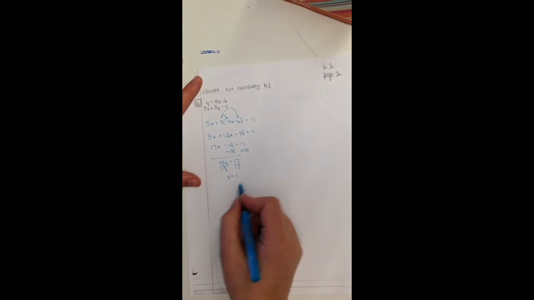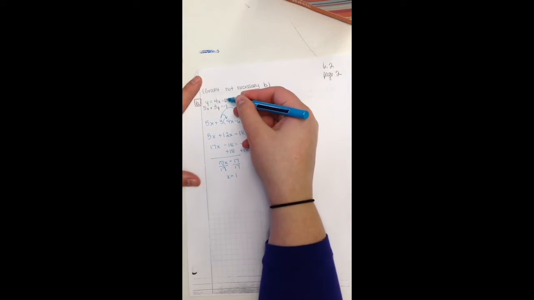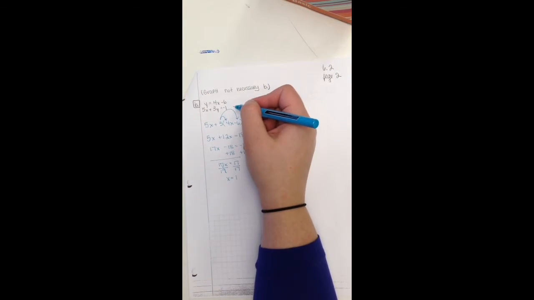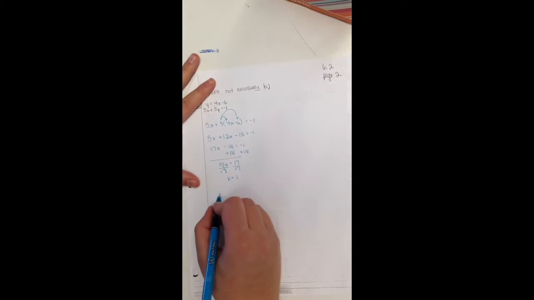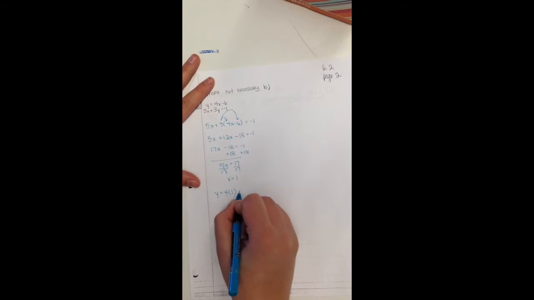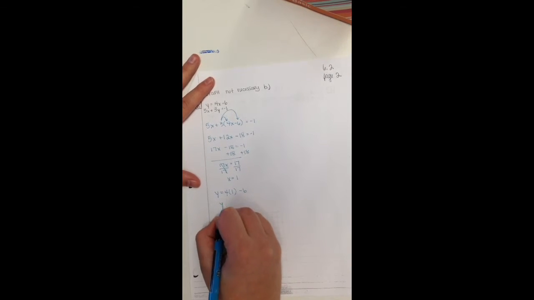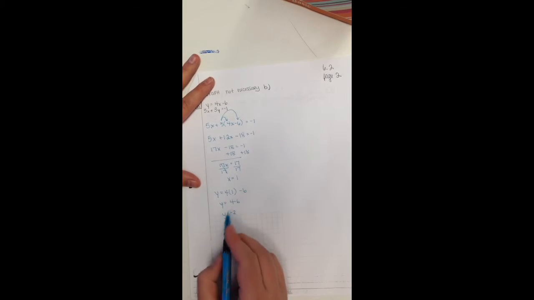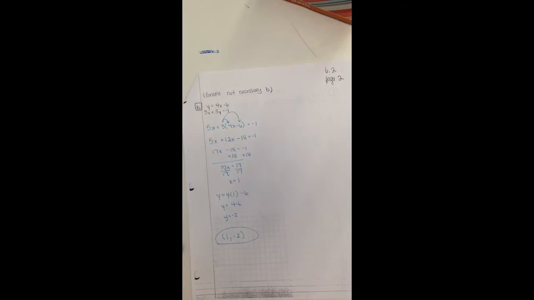All right, now I'm going to plug that into either one of these equations. Again, I'm going to choose the first one because y is already by itself and that's what I'm looking for. And I'm going to take y equals 4 times 1 minus 6. I get y equals 4 minus 6. Y equals negative 2. So I have my x and my y, write them as an ordered pair, and I get my solution at 1, negative 2. If I were to graph that, that's where they would intersect. Go ahead and turn to the next page.